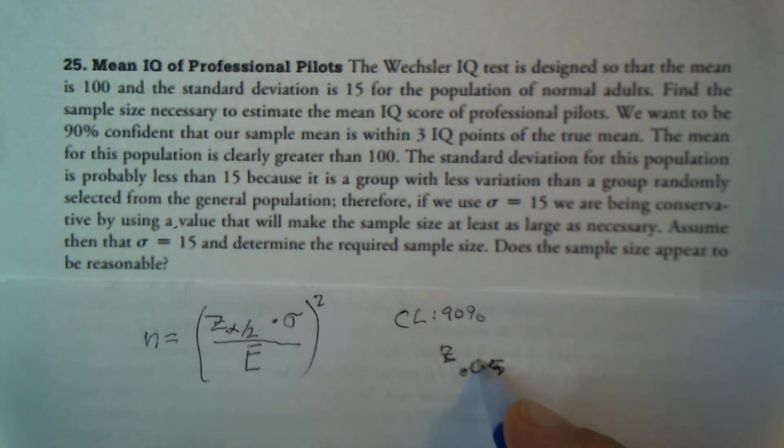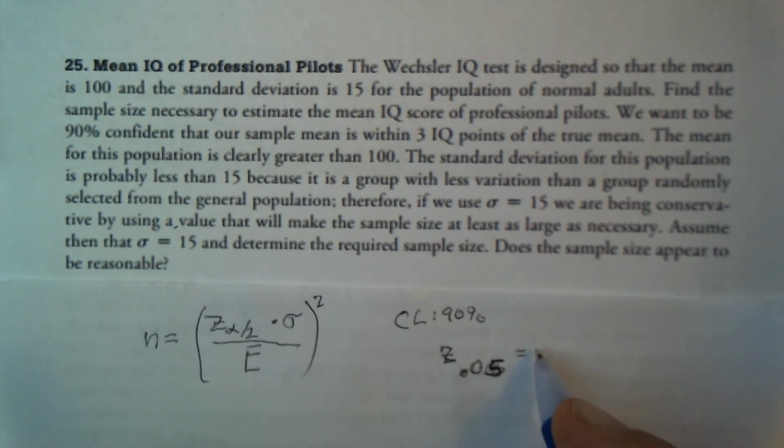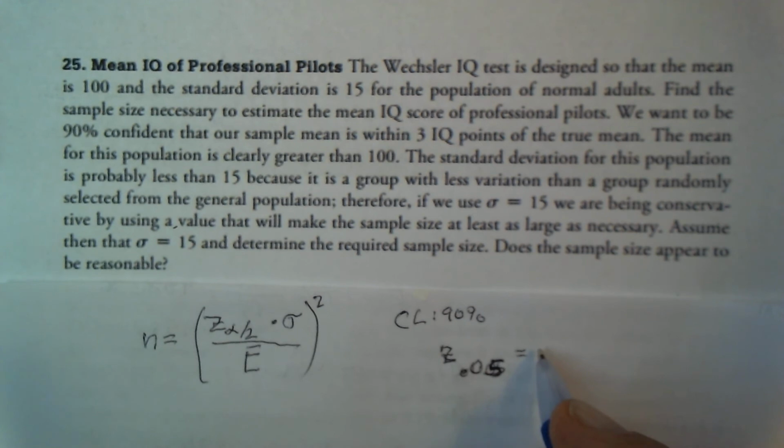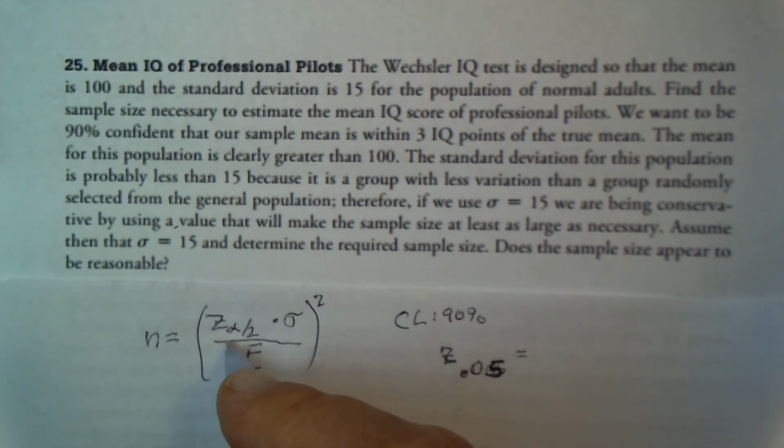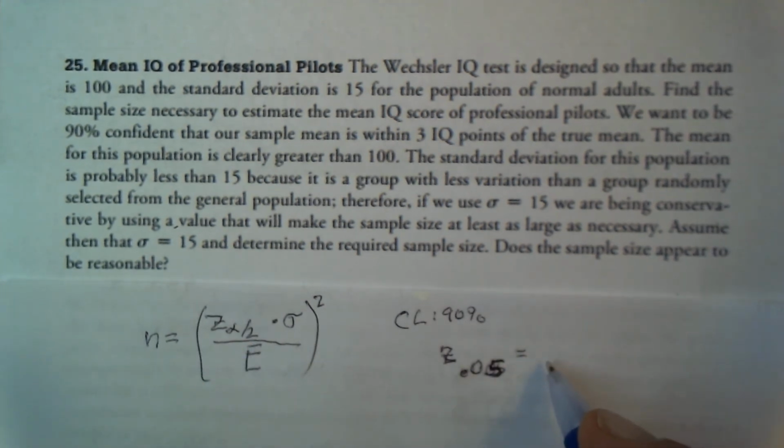And again, remember, we're looking for z sub alpha divided by 2, in this case z sub 0.05, because we cannot look at t sub alpha divided by 2 because we don't have the degrees of freedom, because we don't have the sample size. So remember that for this estimate we use z sub alpha divided by 2. So we look that up in the tables, and that's 1.645.